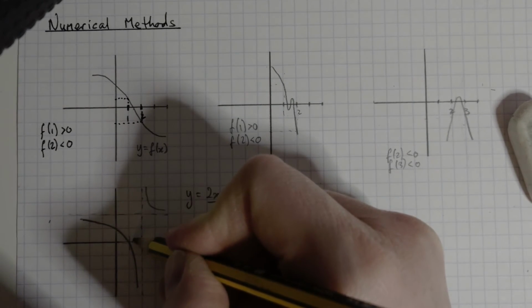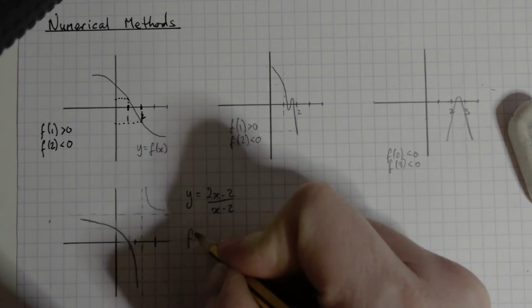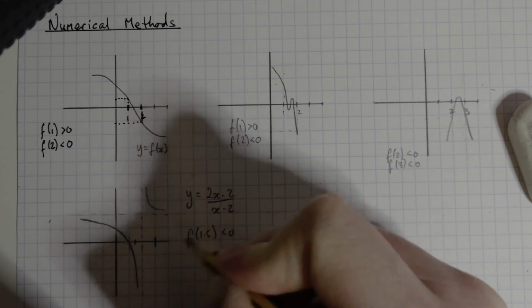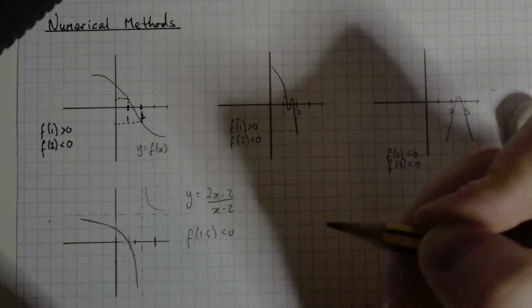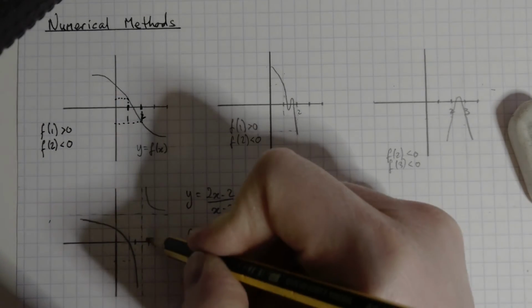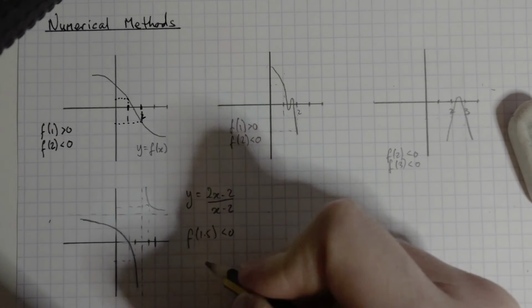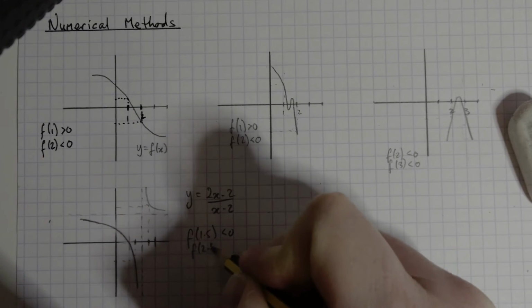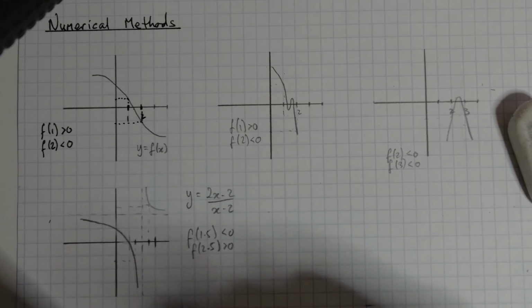If I put in, say, 1.5, so f of 1.5, I get some negative answer out. And if I put in 2.5, I get some positive answer out. But there was no root in there. That's because instead there was an asymptote. The whole function was discontinuous, we say.